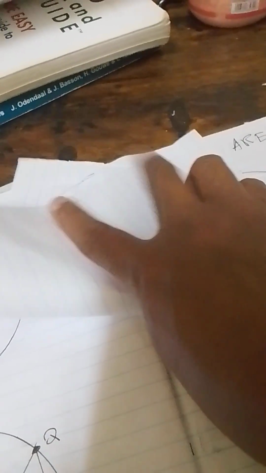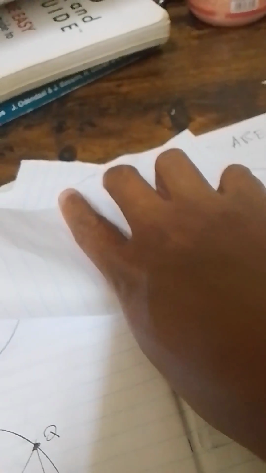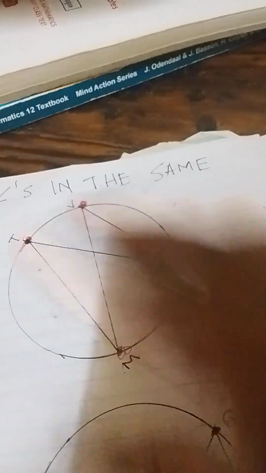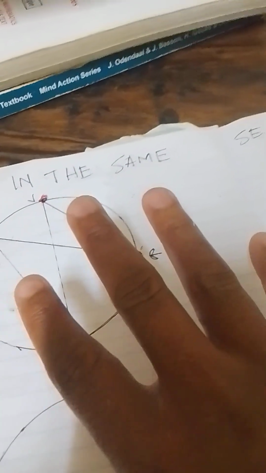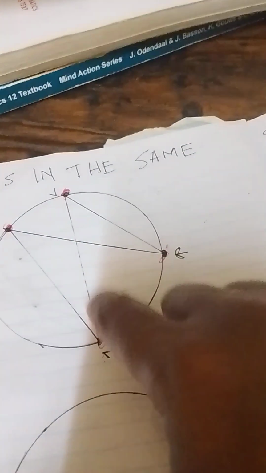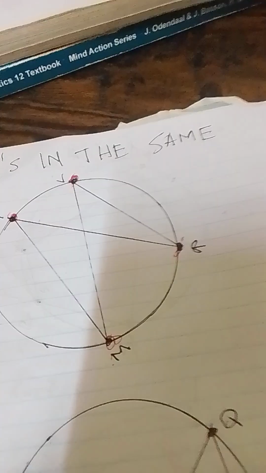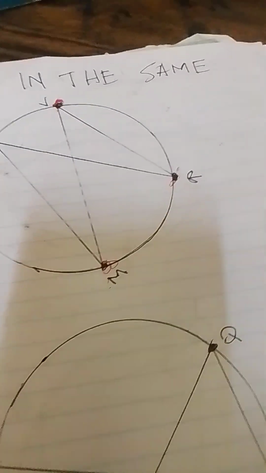But you can see these two bow tie parts. So what I'm trying to say is this is a twisted cyclic quad. If you are twisting a four-sided shape, you'll have something like this. So hence this one is a cyclic quad, but a twisted one. Okay, so hopefully I'm making sense.